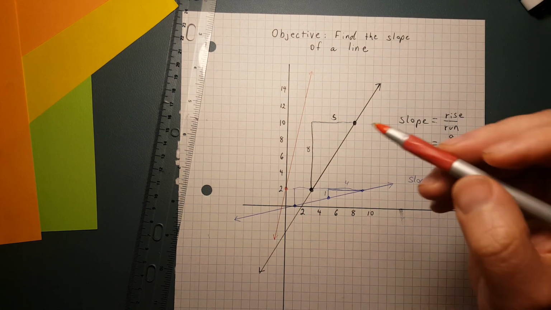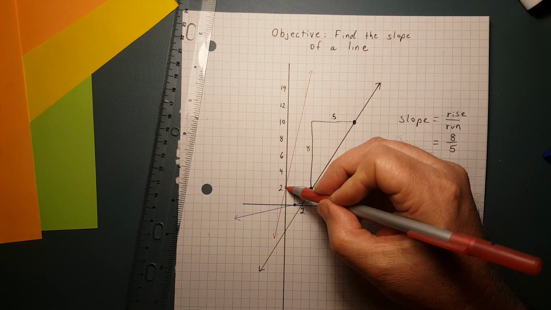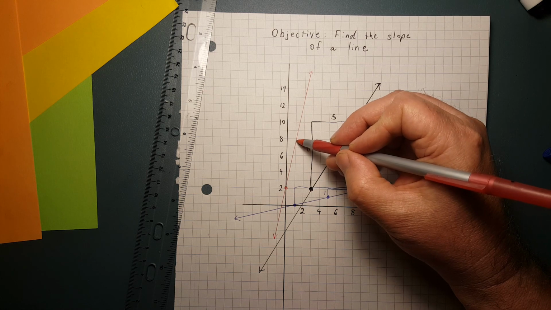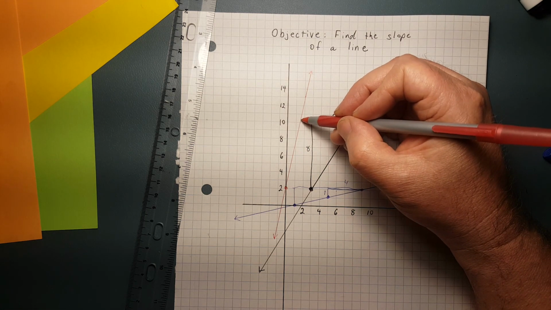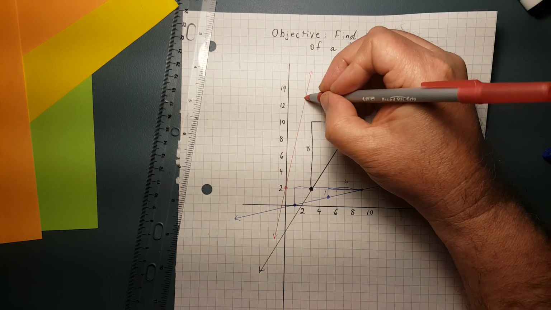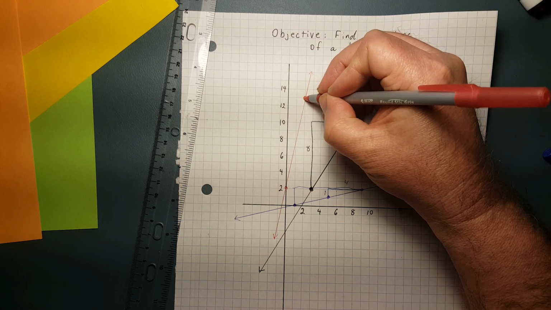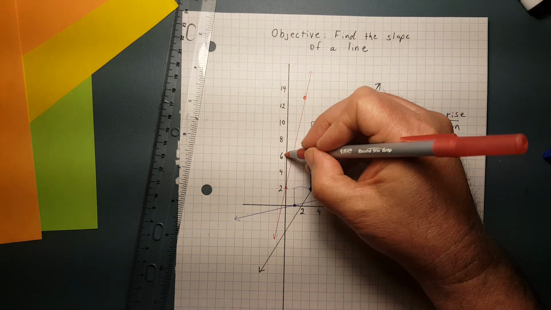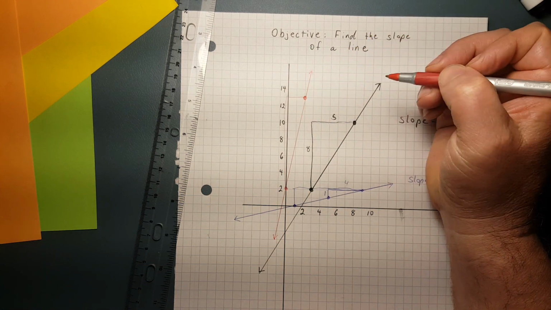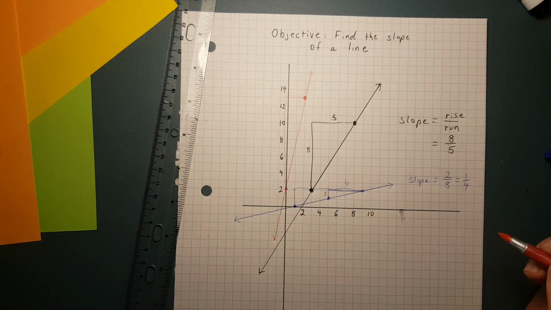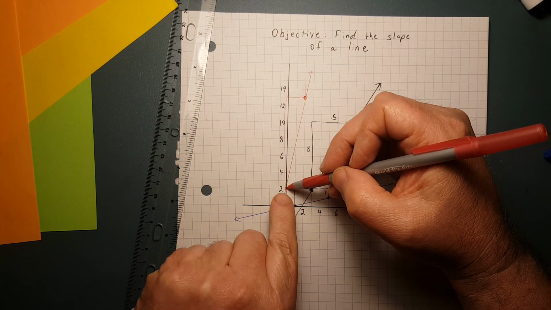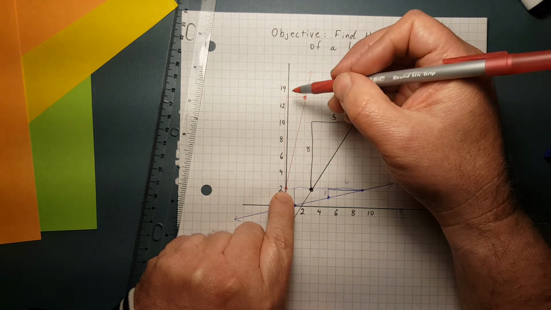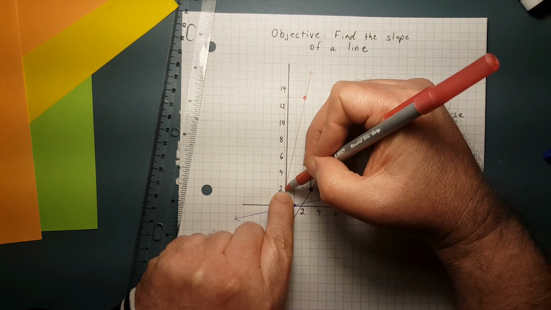All right, let's pick two points. I see one here where it touches exactly. Boy, it's close there. This is easier to see on bigger paper. Looks like it's exactly right there. All right, so we've got our rise over our run. Our rise is going to go from here to here, and our run is going to go from there to there. Now, this is a pain. I could count from 2 all the way to 13. I think I'd get 11, but another way to do that is just take 13 minus 2.